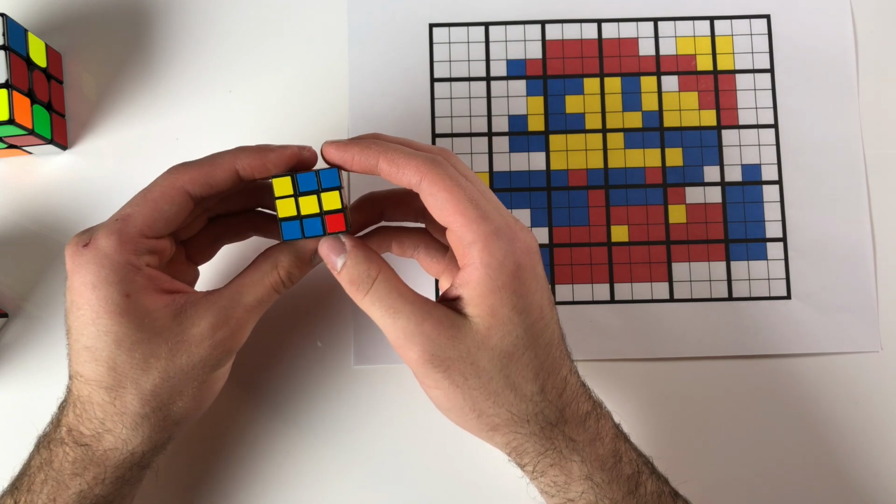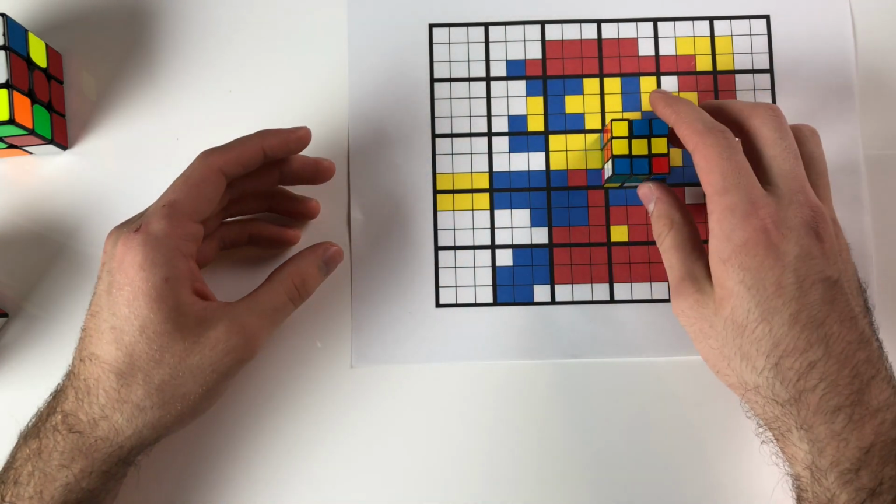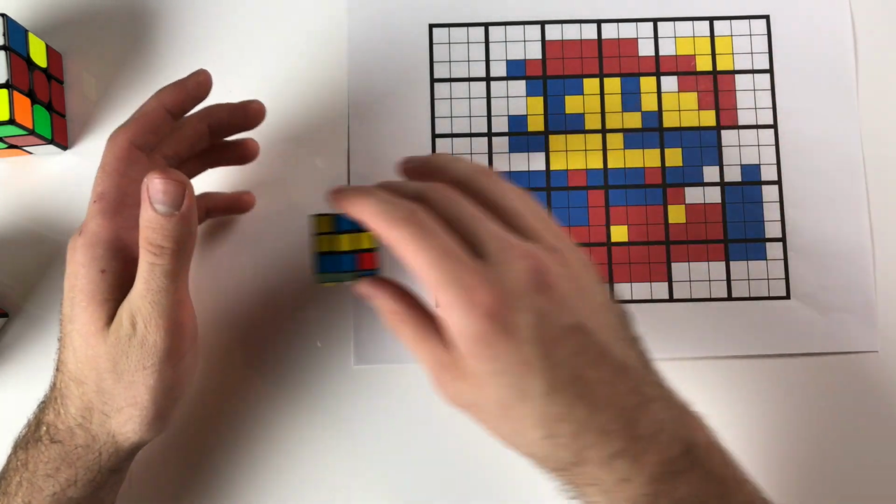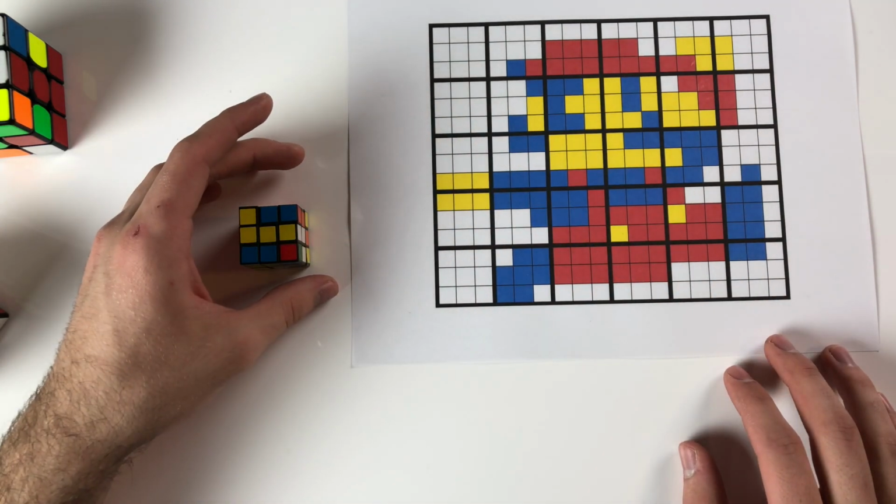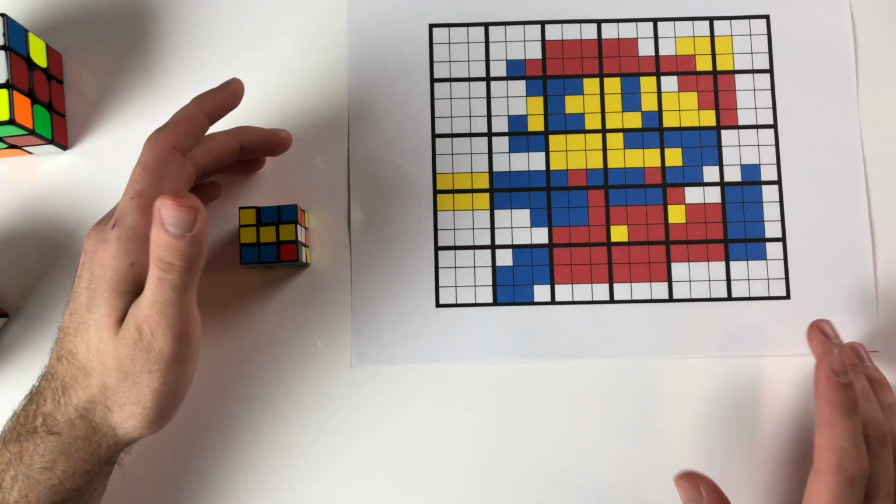And after that, you've solved that cube. So you place it and continue on. And then basically that's all you need to do in order to solve any picture that you want.